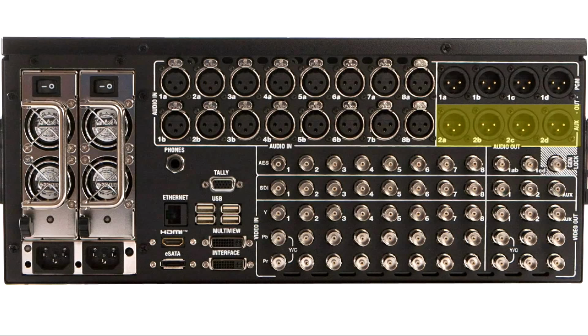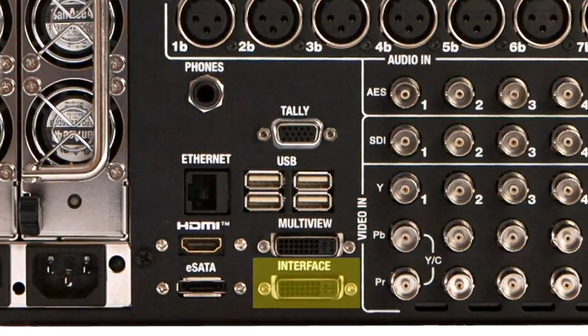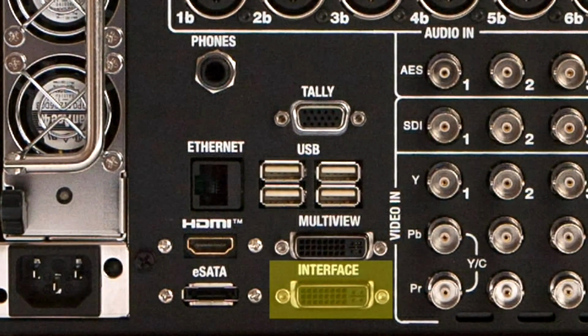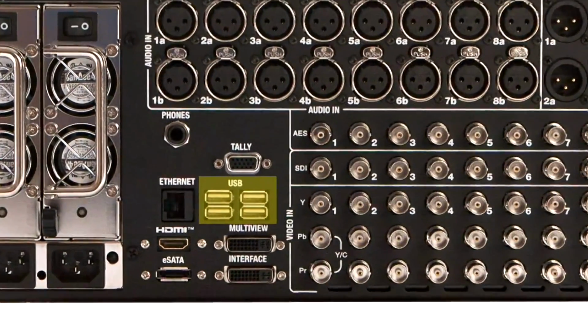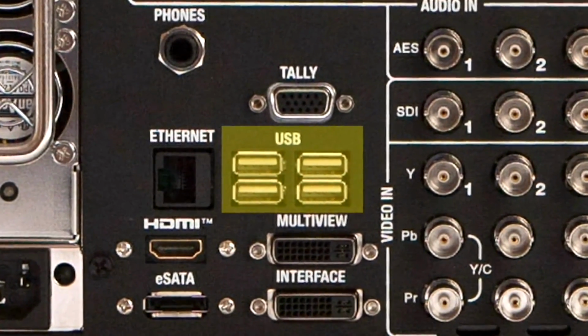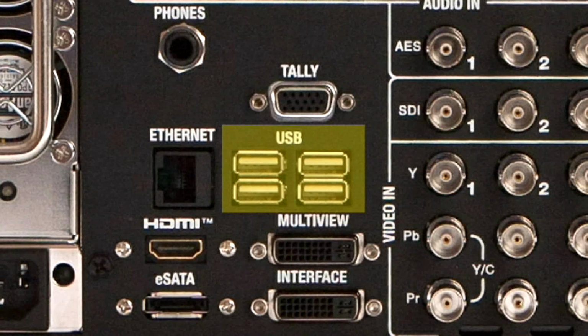And again, we'll look at configuring that once we get into the interface. You have the ability to connect your main interface monitor here. You want to make sure that you're using a minimum resolution of 1440 by 900, but a recommended resolution would be 1920 by 1080. The TriCaster 850 comes with its own keyboard and mouse, and those will connect through the USB connections either on the back or the front of the machine.